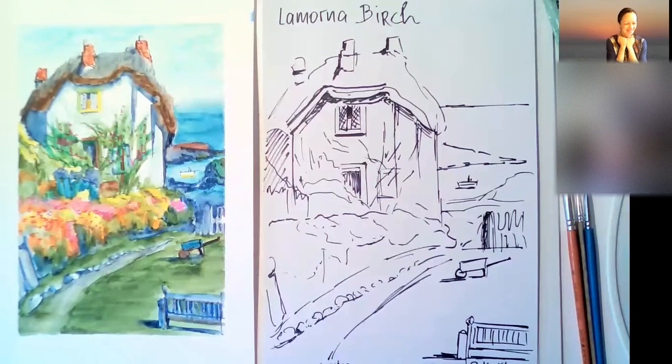Is it good to be home then, Evie? Yeah, it's very nice to be at home. Enjoying it a lot.